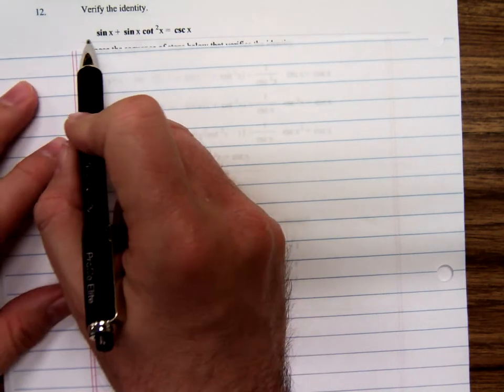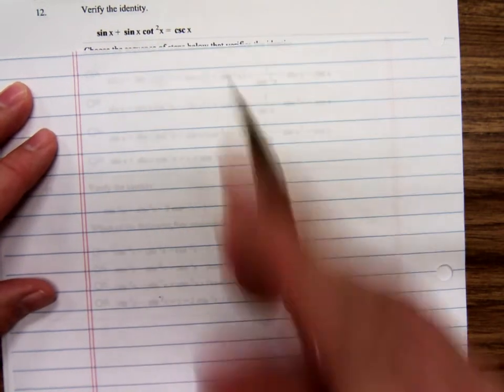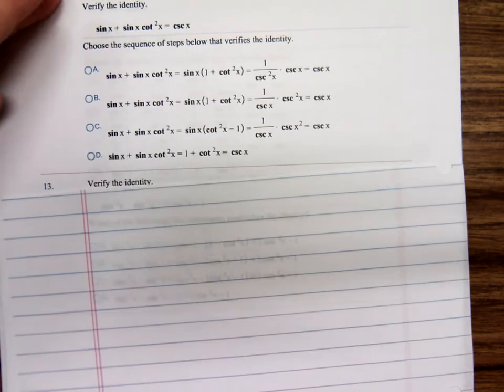Let's see, what could we do on this one? Sine x plus sine x times cotangent squared x. Well, a couple of ways we could go about this.